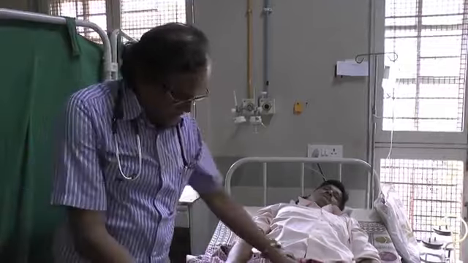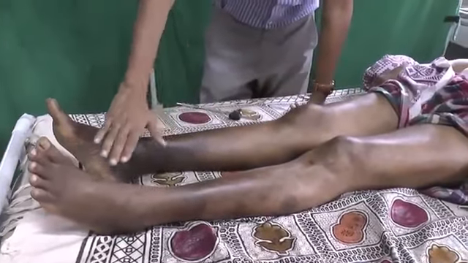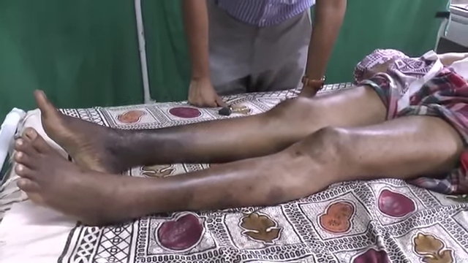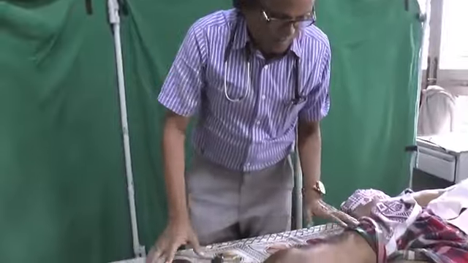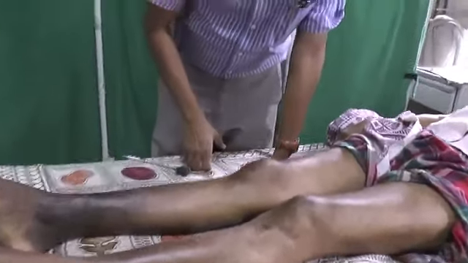First we have a general look at the limb. You see the position of the limb, extended at the knee and plantar flexion. This position suggests that it is an upper motor neuron lesion, and this is due to spasticity. There is increased tone.